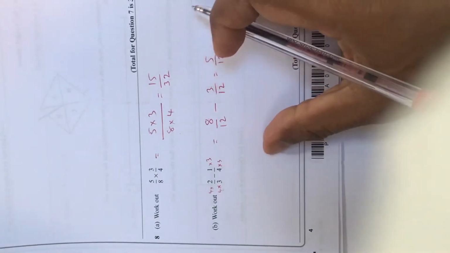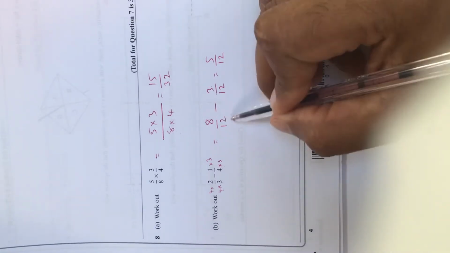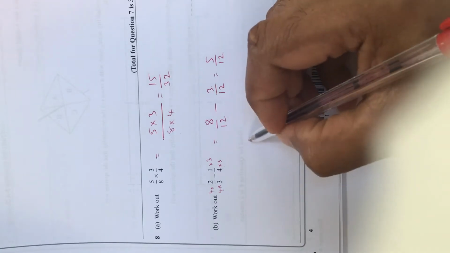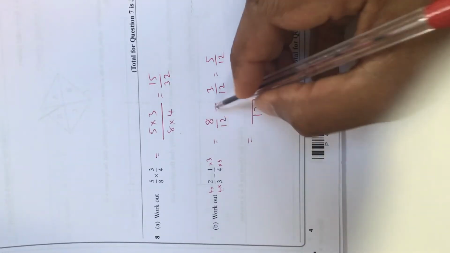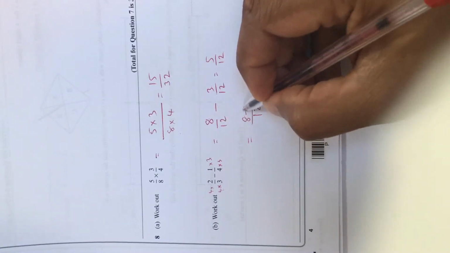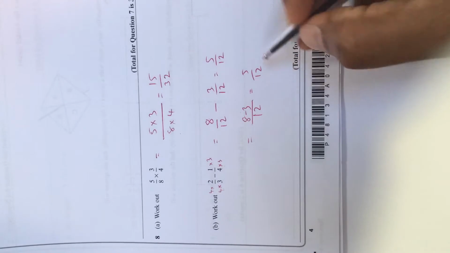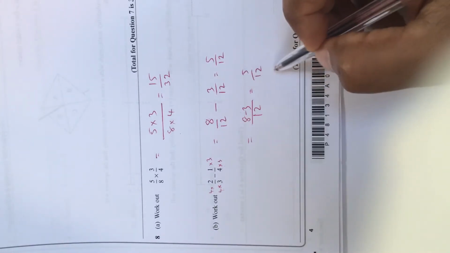Okay, misconception here: kids tend to take the top numbers off and take the bottom numbers off, but just be careful with that. Once we do this, we just literally leave the denominator be and get the top numbers, 8 take away 3, and do 5 over 12. And if we need to simplify, we can simplify. Okay, so just be careful here.